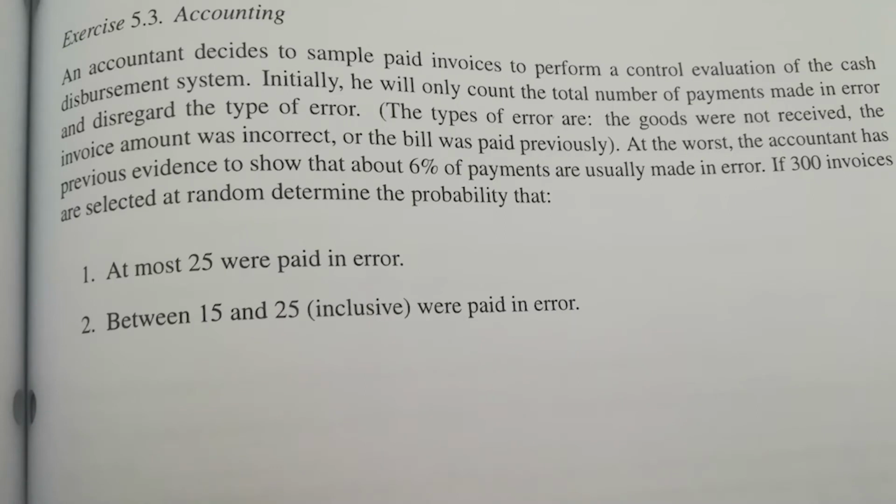So in exercise 5.3, it talks about an accountant who decides to sample paid invoices to perform a controlled evaluation of the cash disbursement system. Initially, he will only count the total number of payments made in error and disregard the type of error. The types of error are the goods were not received, the invoice amount was incorrect, or the bill was paid previously, which means that there's basically a mistake. And at the worst, the accountant has previous evidence to show that about 6%. When you're reading through these examples, you don't want to read them over and over because you're under time constraints if you're at a test.